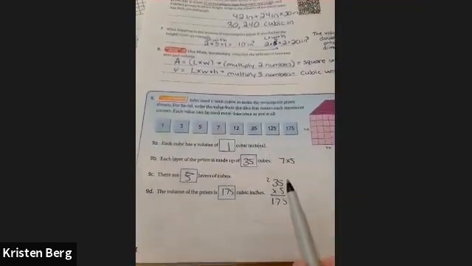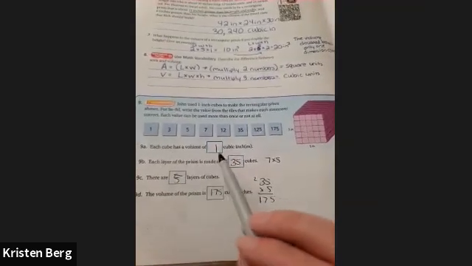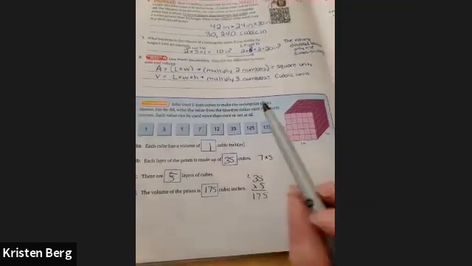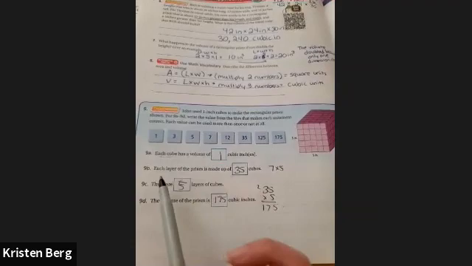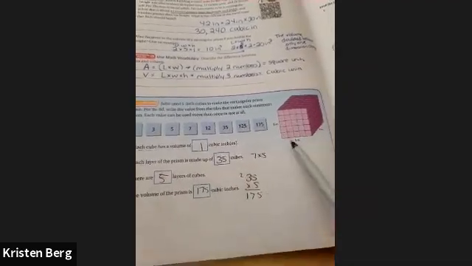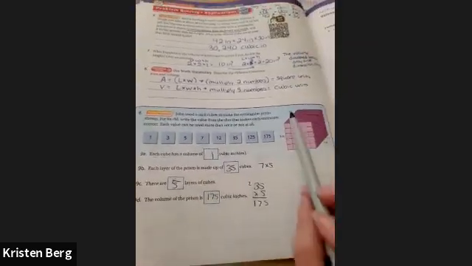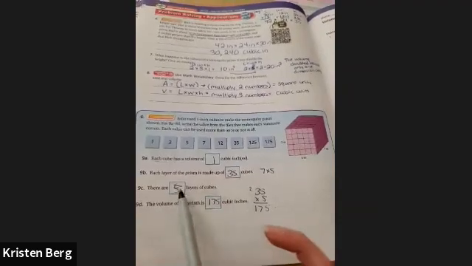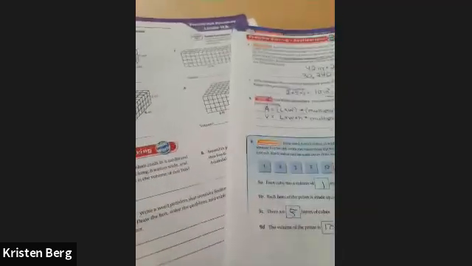All right, so you should have paused it. And if you did this, you should have said that 1 cube should be a volume of 1 cubic inch because it was a 1 by 1 by 1 for each cube. Then the layer of each prism would be a 7 by 5, which is 35 cubes. And then how many layers are there? There are 5. So 35 times 5 is 175. So that is how you do that.